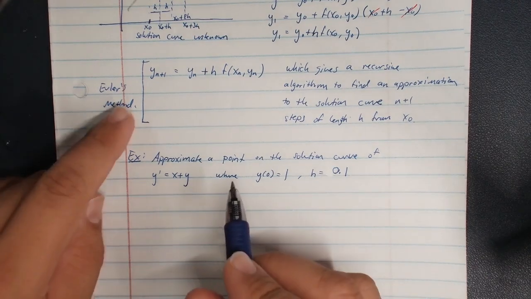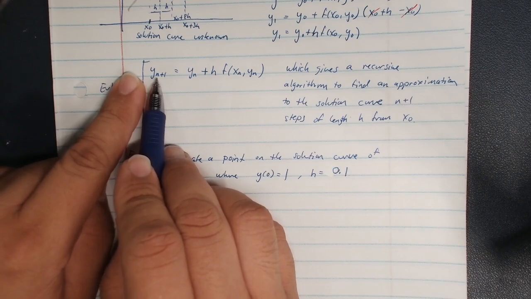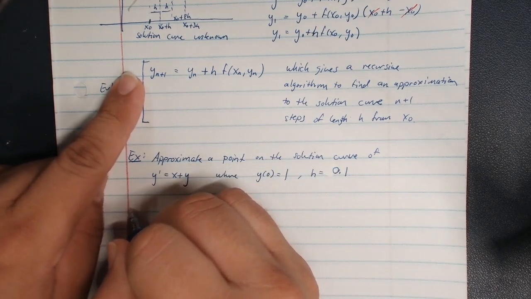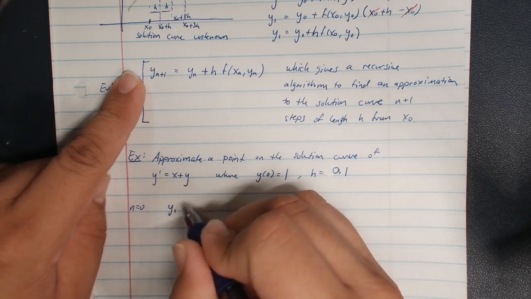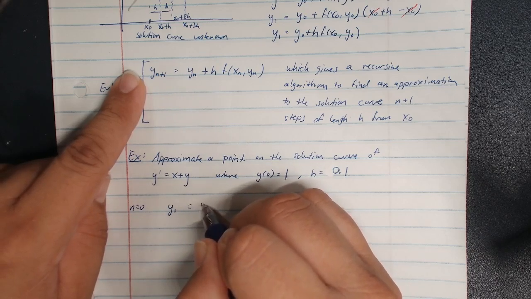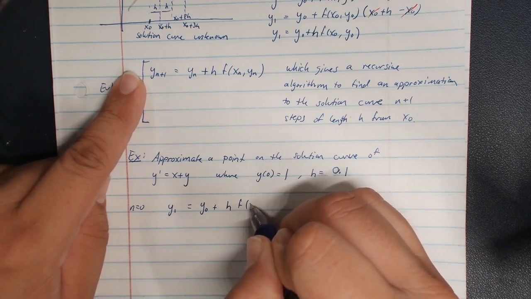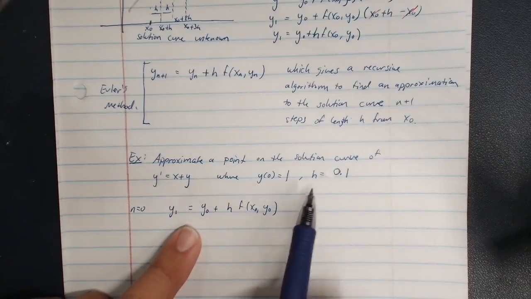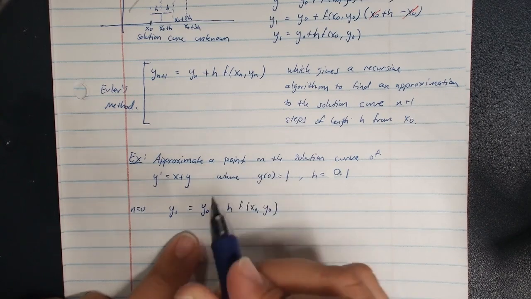Okay, so let's choose n to be 0 because we're starting at x0, y0. Where n is equal to 0, we'll have y1 equals y0 plus h f at x0, y0. That is to say, our initial x naught is 0, and our y naught is 1.